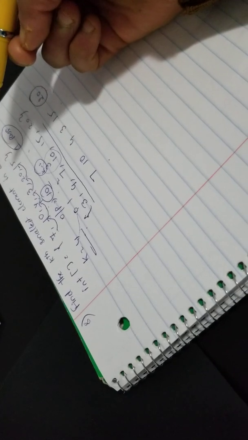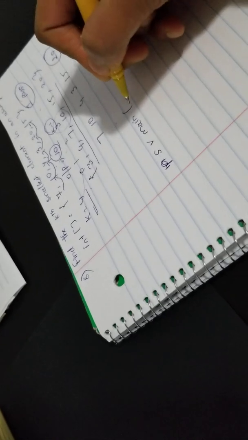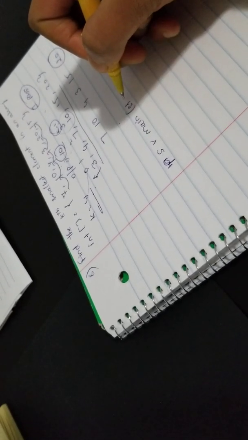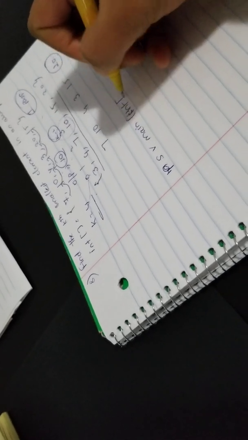So let's do that. First I will write the main function, public static void main, where it will pass the string args.